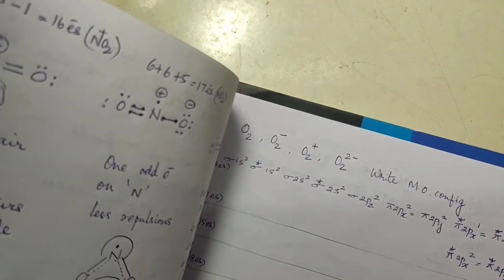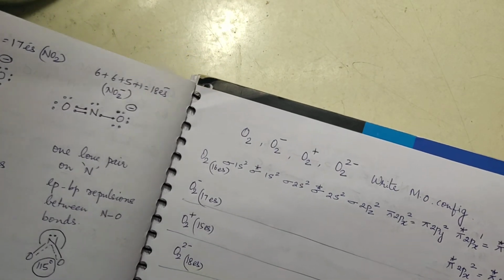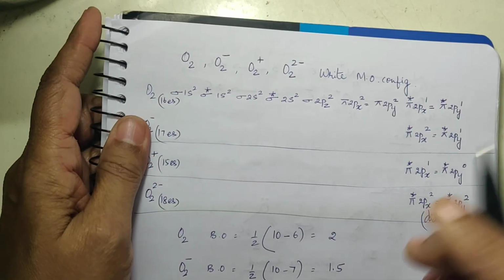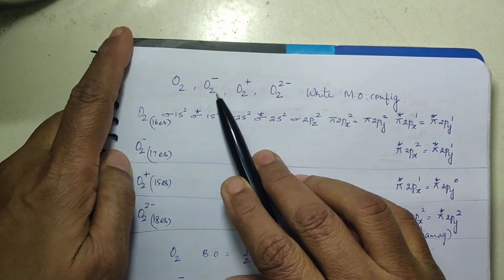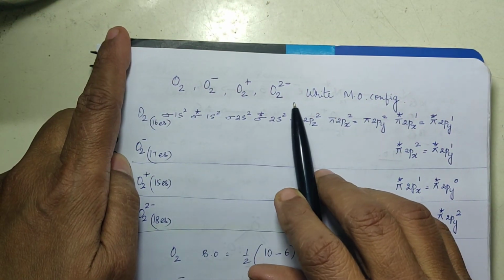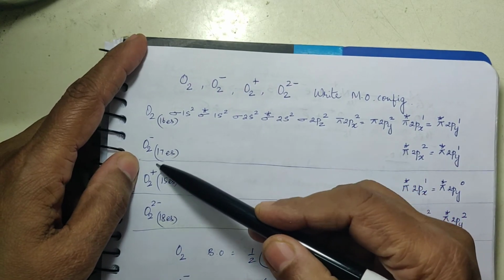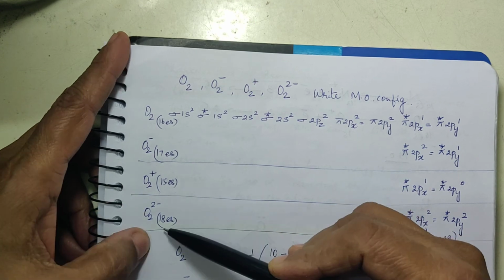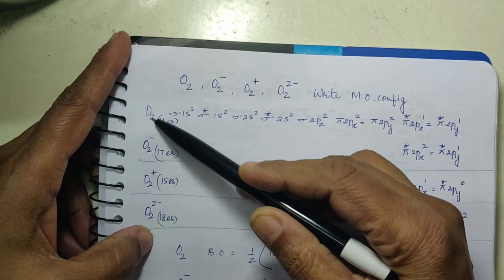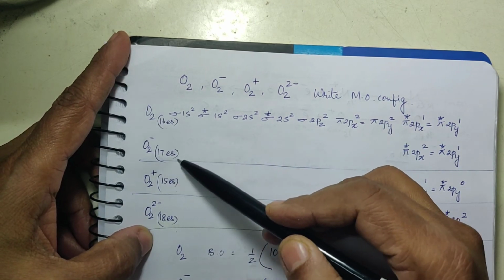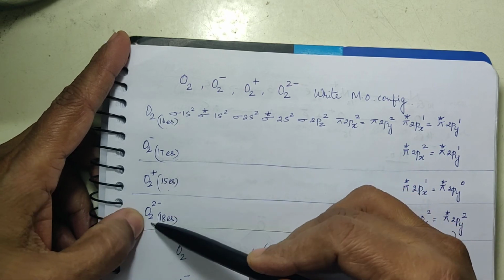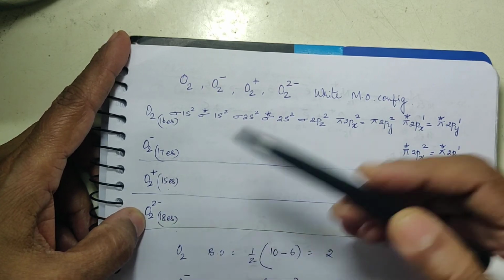Now dear children, I have given you many questions before and this one question let me again tell you. O2, O2 minus, O2 positive and O2 2 minus. Now look at the number of electrons: 16, 17, 15, 18. Is it not? O2 में 16 है, O2 minus में 17 है, O2 positive में 1 कम और O2 2 minus में 2 ज़्यादा. ठीक है?